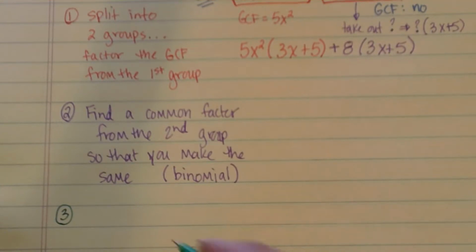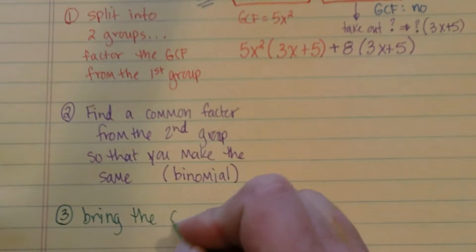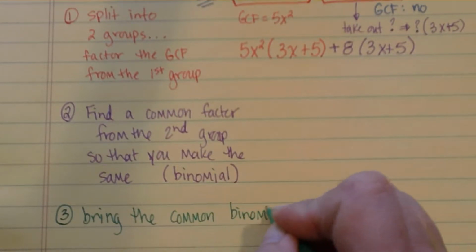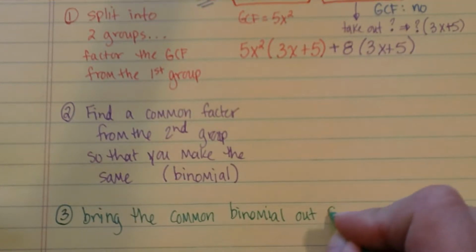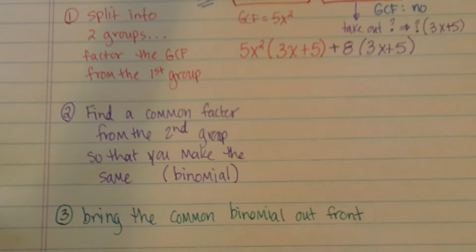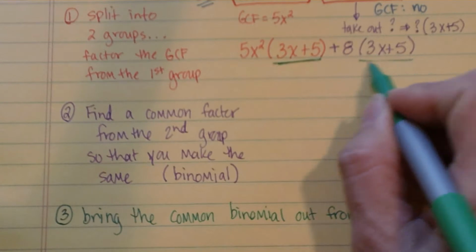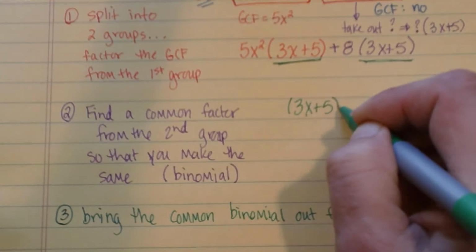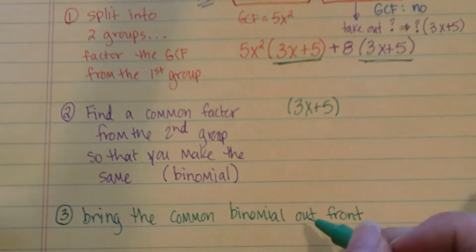In step 3, I'm going to bring the common binomial out front, and that common binomial, 3x plus 5, is going to go out front.